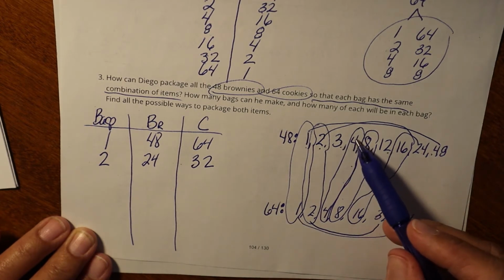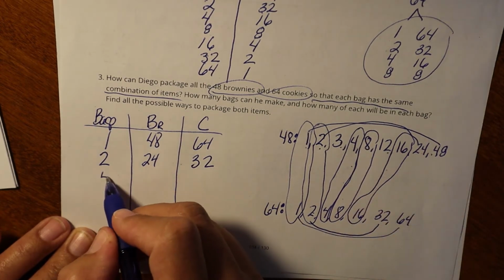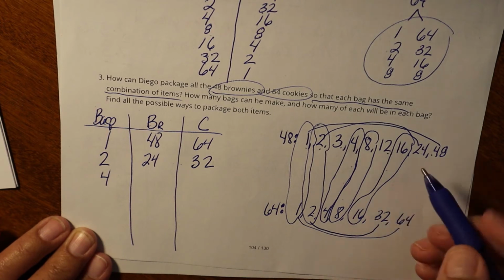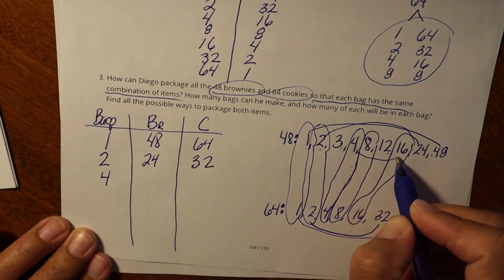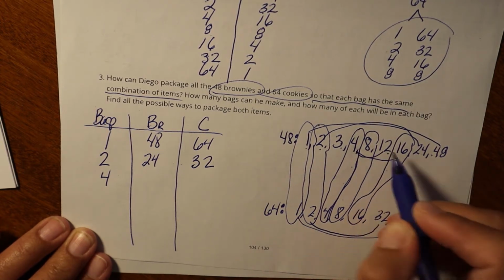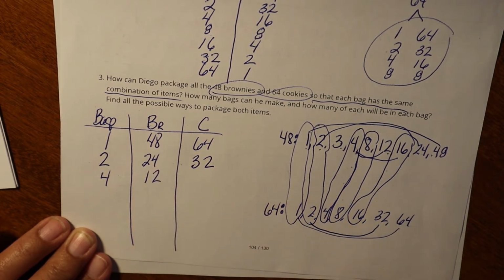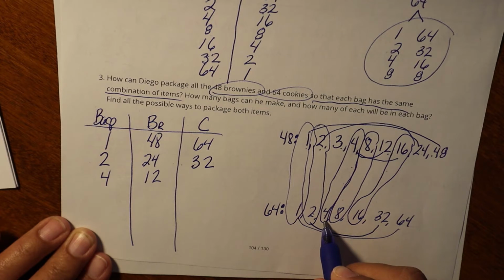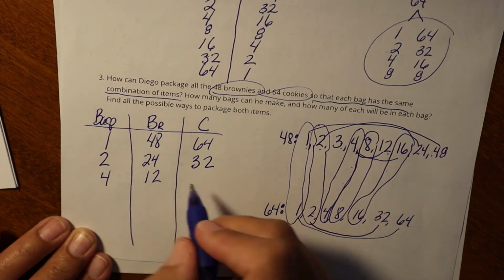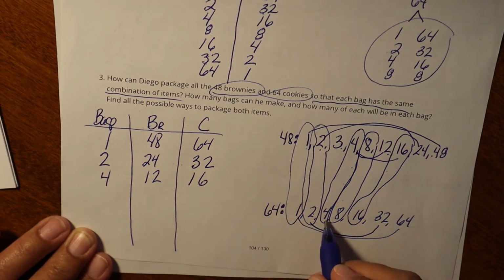They didn't share a 3, but they shared a 4. So if I have 4 bags, I knew that I could put in 12 brownies. And over here, when I shared a 4, I could also have, did I do that right? 16 cookies. Yeah, 4 and 16.